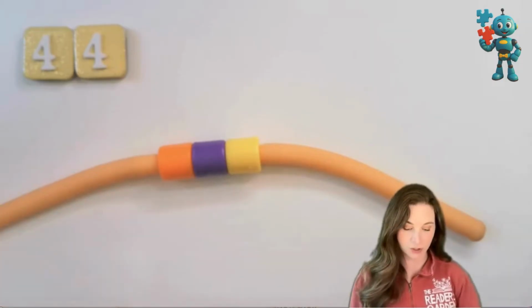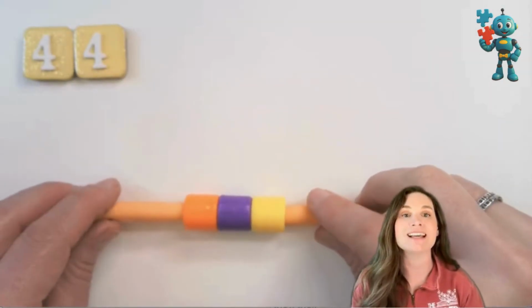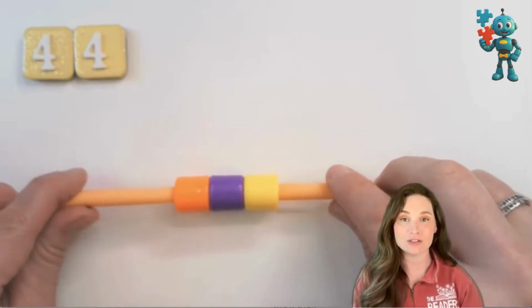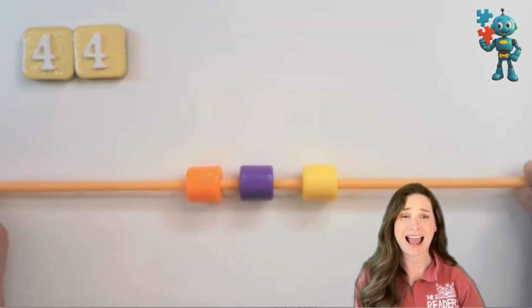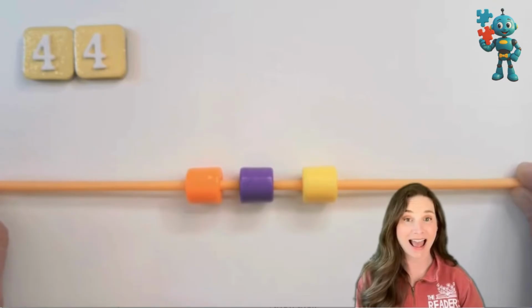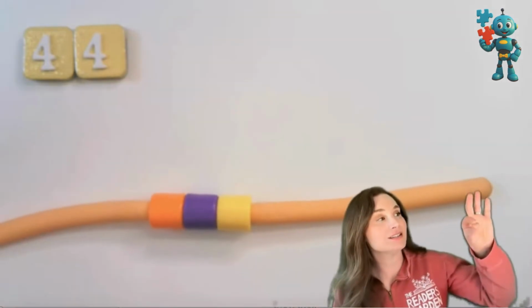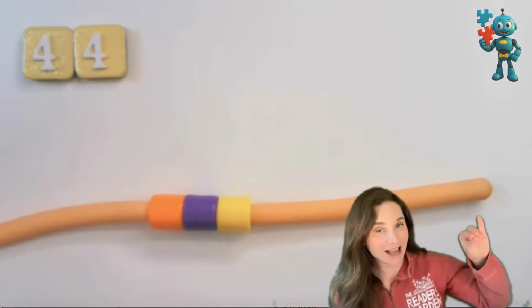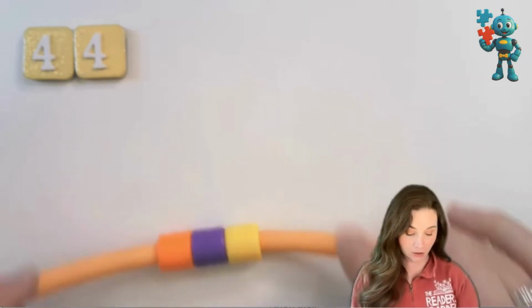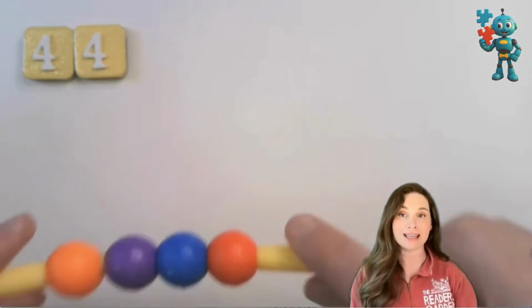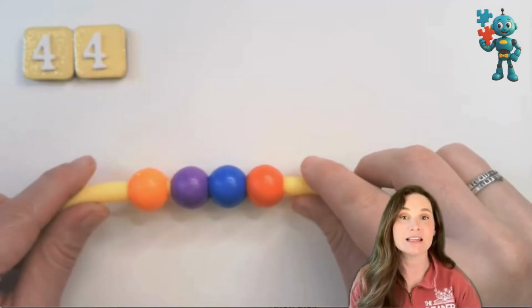The next word we're going to do is the word sack. Sack. Stretch it out. Sack. What do you hear? Sack. Tap it on your fingers. Sack. And for our final word, the word is stick.